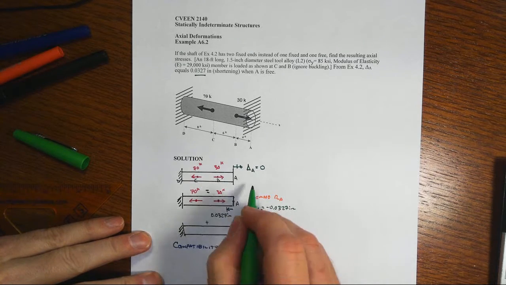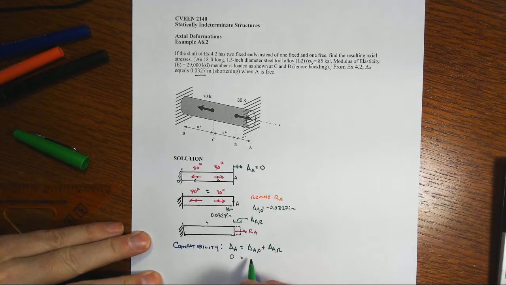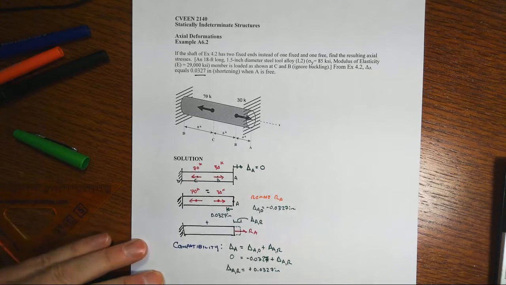It's supposed to end up with 0 because that's what we have in the final system. We had minus 0.0327 inches in the first one, plus our unknown delta AR, and of course that tells us that delta AR is equal to plus 0.0327 inches.